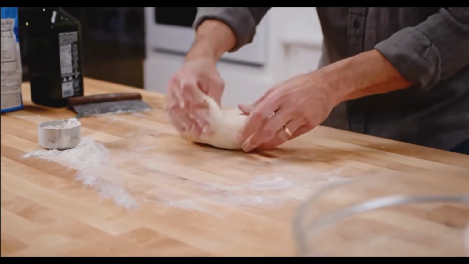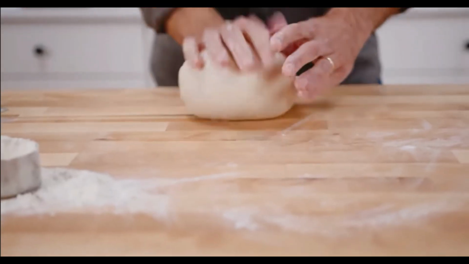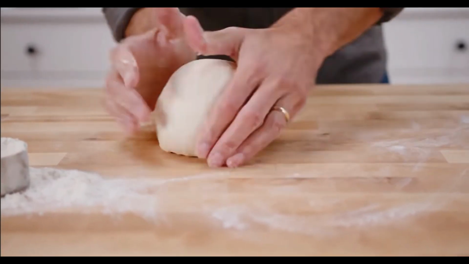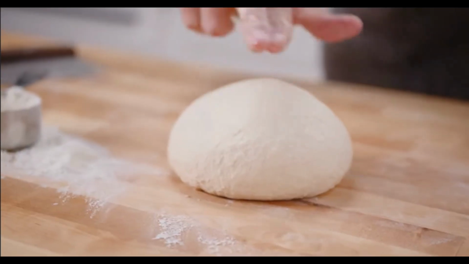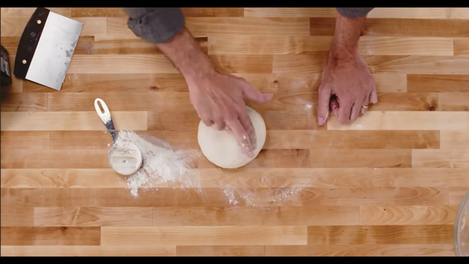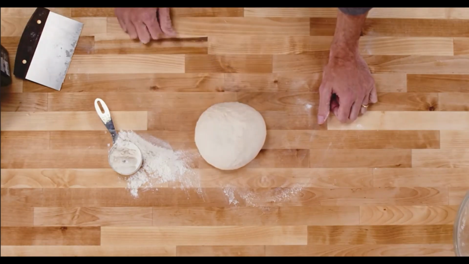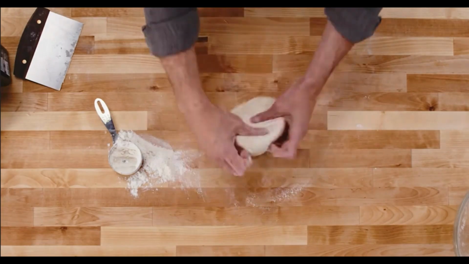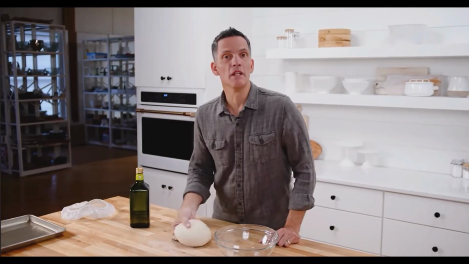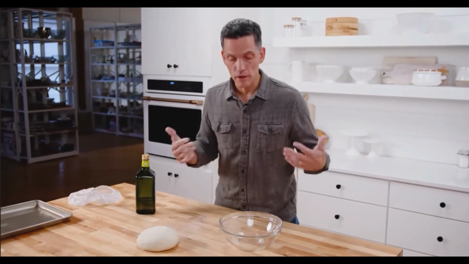And I'm just going to continue a little bit. See how it almost bounces back? It's almost rubbery. I've developed that strength in that dough, so it's got that sort of aspect to it. Okay, so the dough is finished with its kneading, which is the process that develops strength.